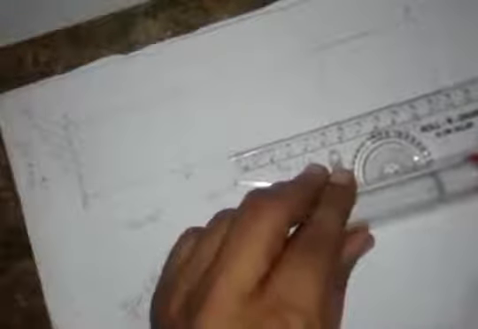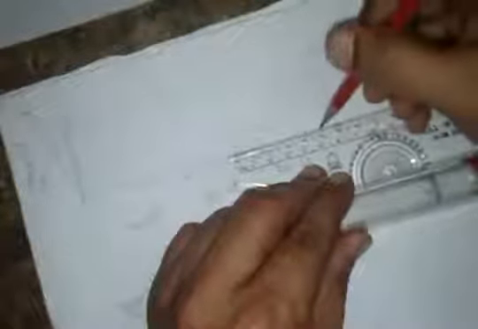Again this part will be divided into 6 parts, with the scale taken as 1 centimeter equal to 10 degrees: 1, 2, 3, 4, 5. Draw the vertical lines parallel to AJ.